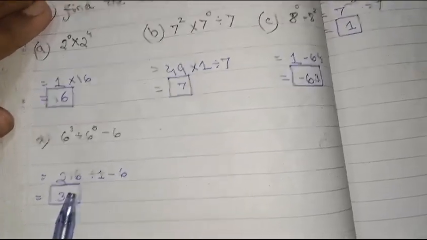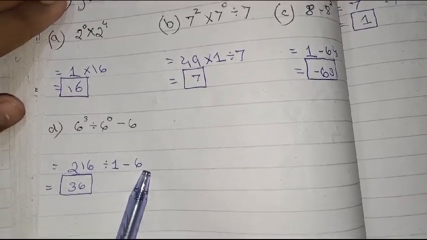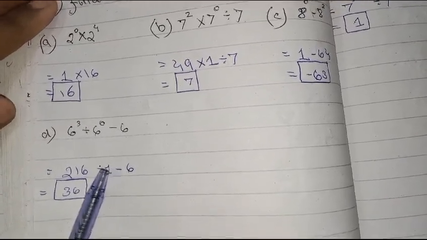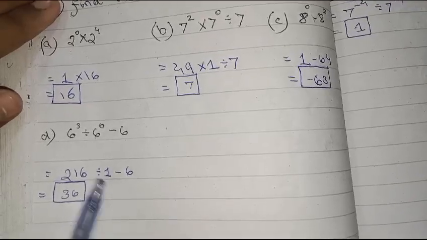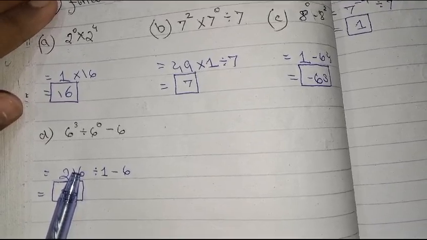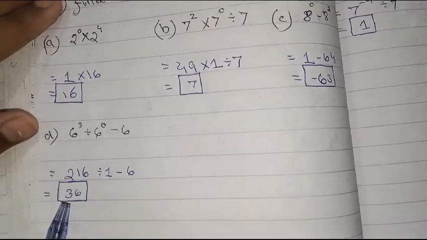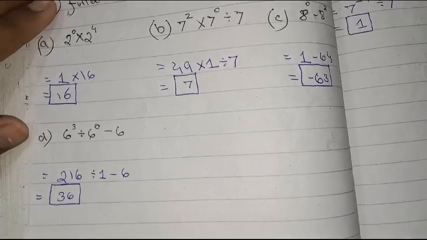So 6 cube is equal to 216 divided by 1 minus 6. According to BODMAS, 216 divided by 1 is equal to 216, and 216 is divided by minus 6.